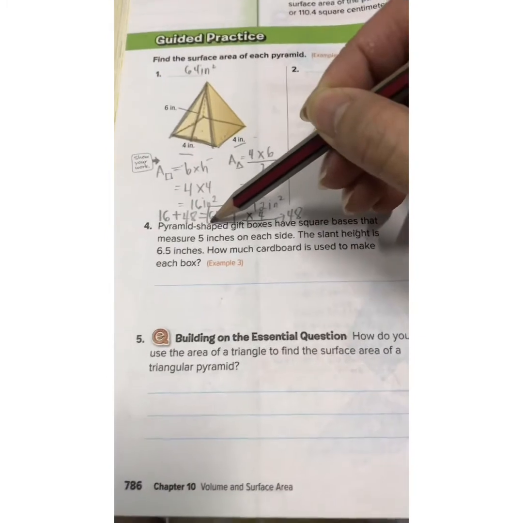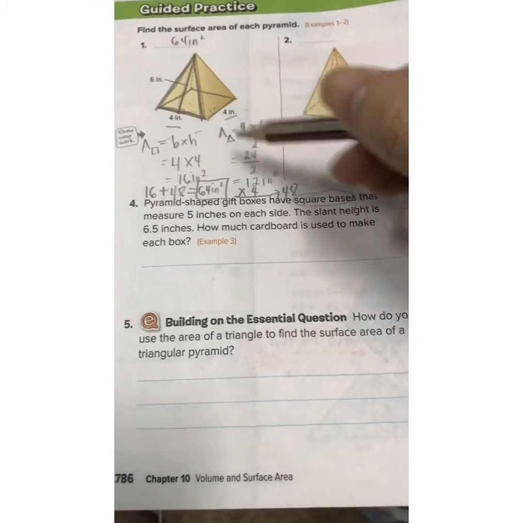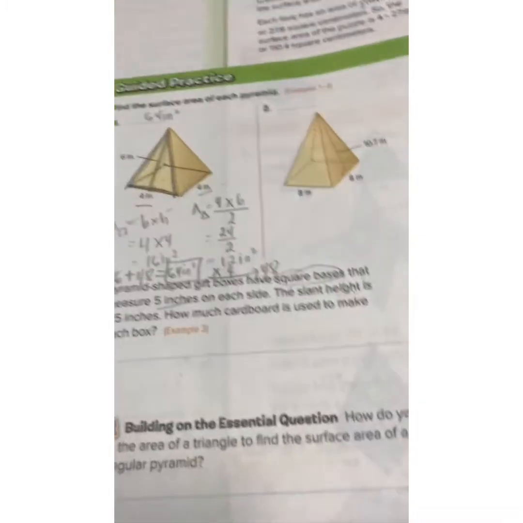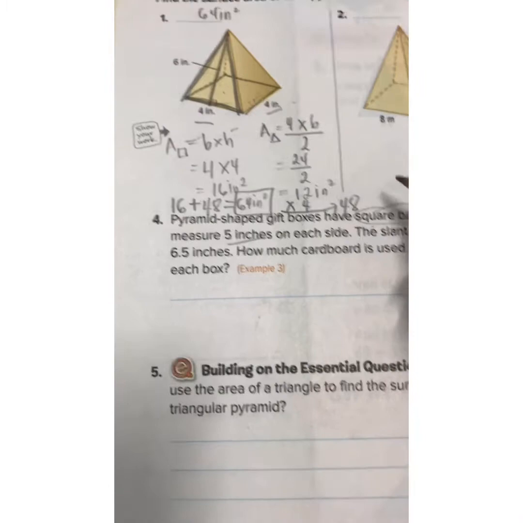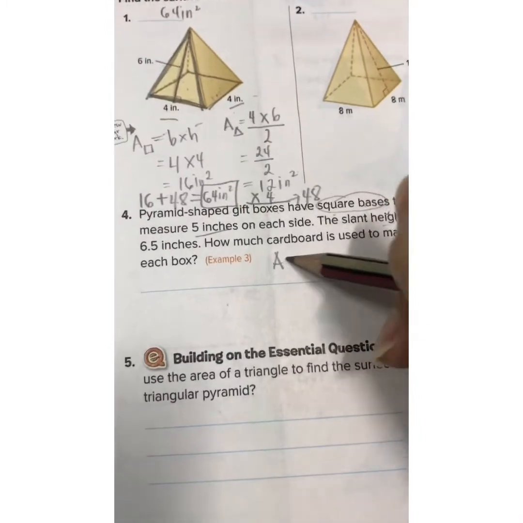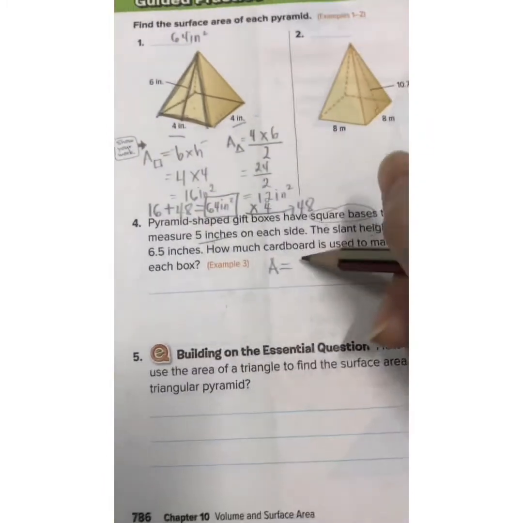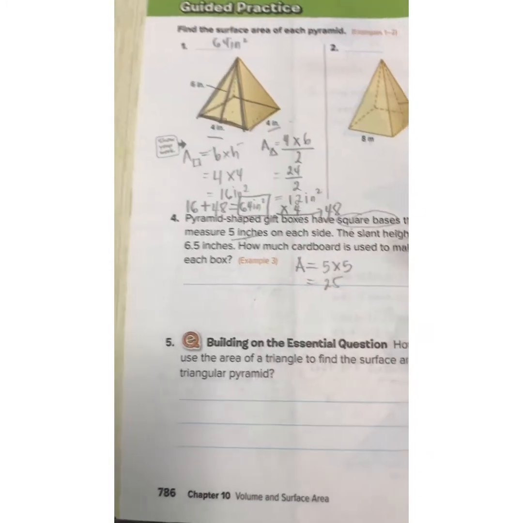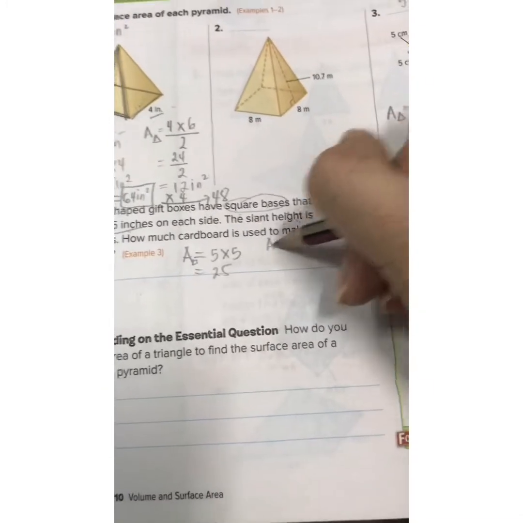We have pyramid-shaped gift boxes with a square base. See? A square base that measures 5 inches on each side, and the slant height is 6.5 inches. How much cardboard is used to make each box? So let's first solve for the square base. Again, what's the formula? Length times base. Since it's a square, and each side is 5, we'll just multiply 5 by 5. So we will get 25. That's our base.